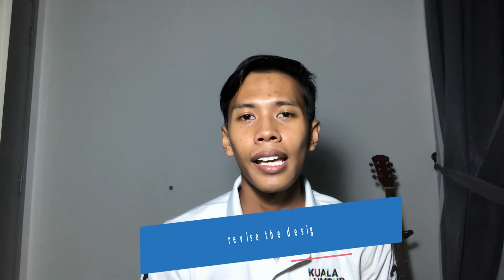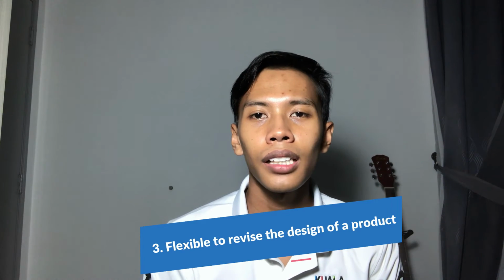The third one is it is flexible to revise all our designs. It is about bringing a design and innovation into real life. So imagine if you are the engineer who needs to design a jet turbine. In order for us to test the efficiency of our design, we can make a prototype by using this 3D printing. From there, we can analyze and detect any defects in our design and improve our design. If there are any defects, we can change it straight away.